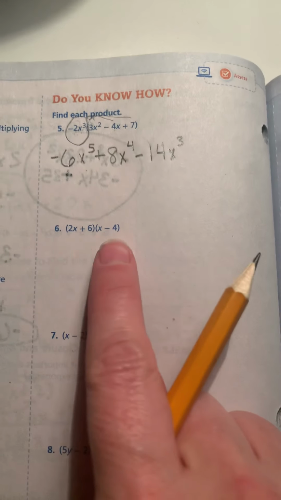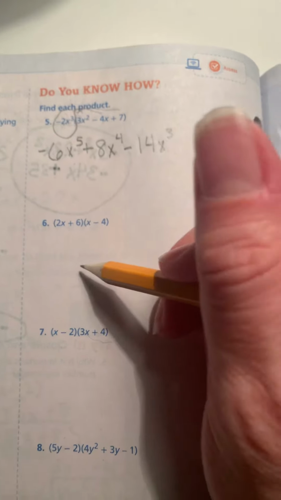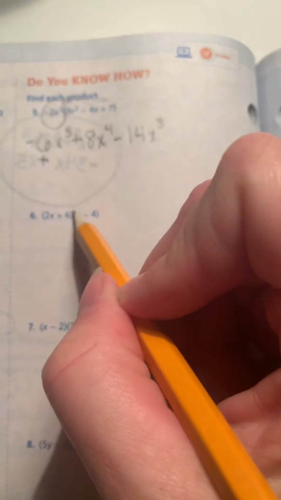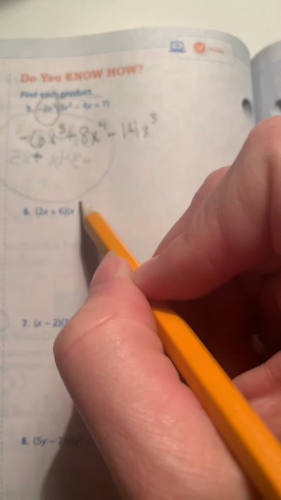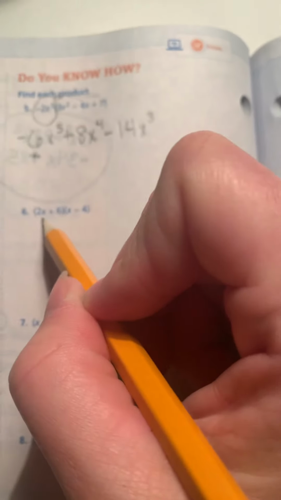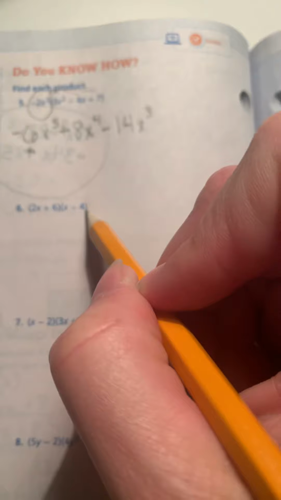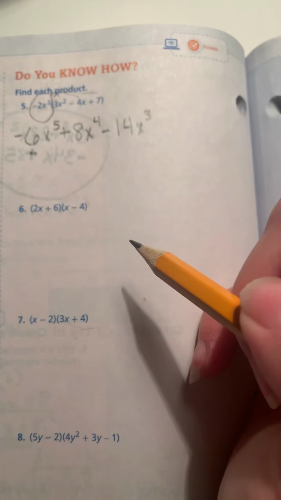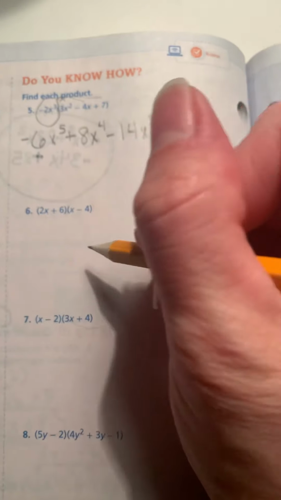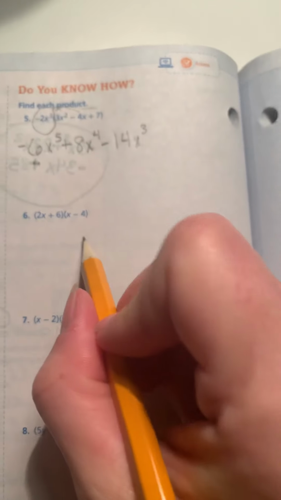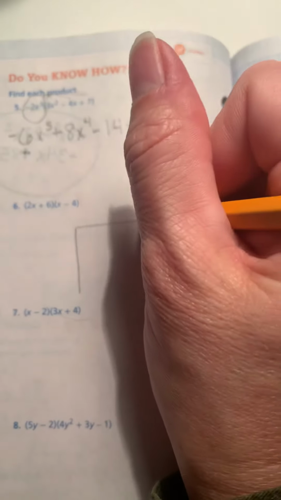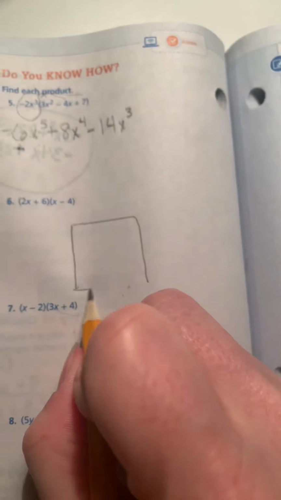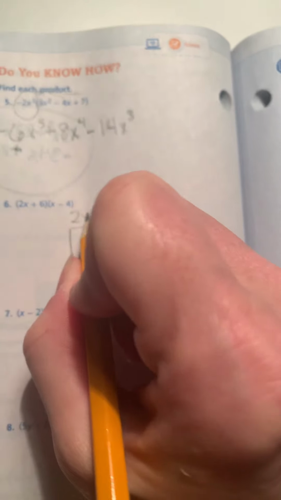If you have more than one term, the easiest way, now if you don't like doing the boxes, you can just make sure everything in this one gets multiplied by everything in this one. 2x times x, 2x times negative 4, 6 times x, and 6 times negative 4. If you like the box method, it makes it a lot easier to keep track of everything. Make sure that you got every single piece of it.